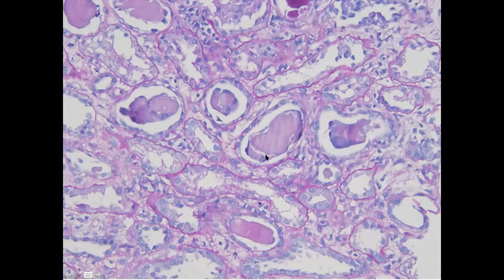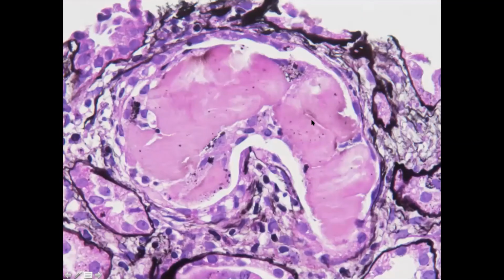And the cast itself is completely negative on PAS. Here is our internal control, which is positive, and this one is completely negative. Okay? And we have some inflammatory cells, and the cast has a fracture, like broken caramel or pieces of broken glass. Okay. This is a closer look, and this is silver.